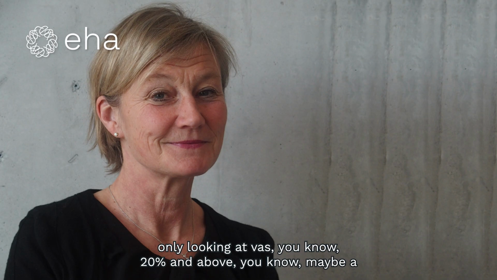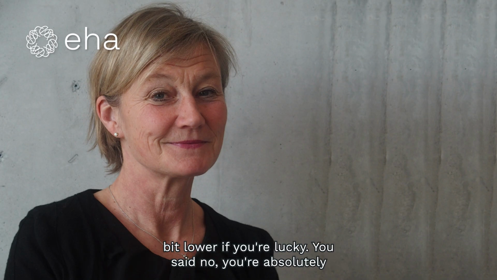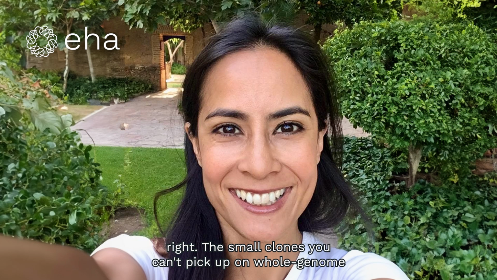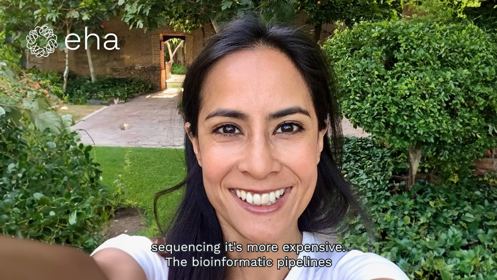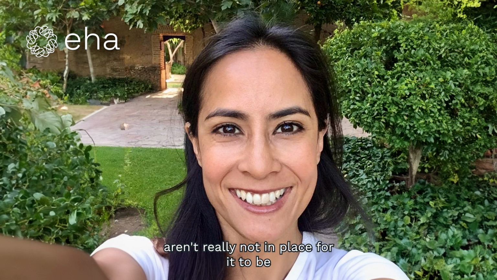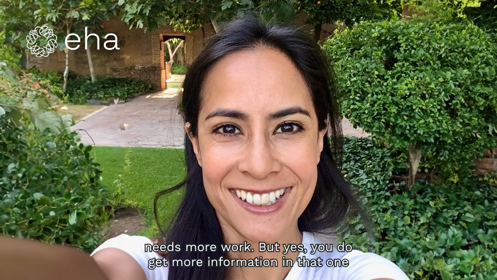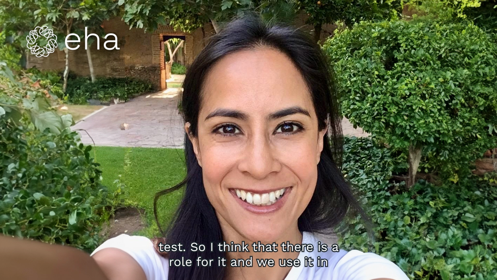But that also means that you won't find the smaller clones, right? Yeah. Again, when people talk about P53, you can pick up whether it's multi-hit, but you're still only looking at VAFs at 20% and above, maybe a bit lower if you're lucky. So no, you're absolutely right. The small clones you can't pick up on whole genome sequencing. It's more expensive. The bioinformatic pipelines are really not in place for it to be a quick throughput in a routine lab.